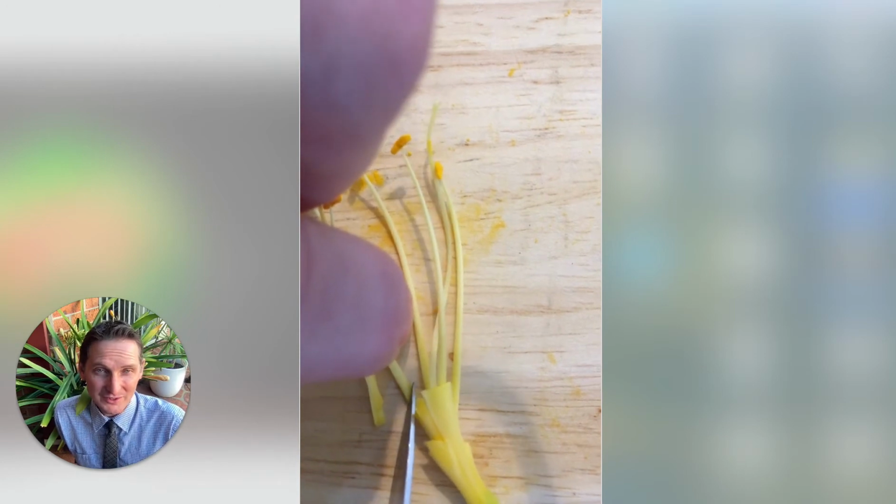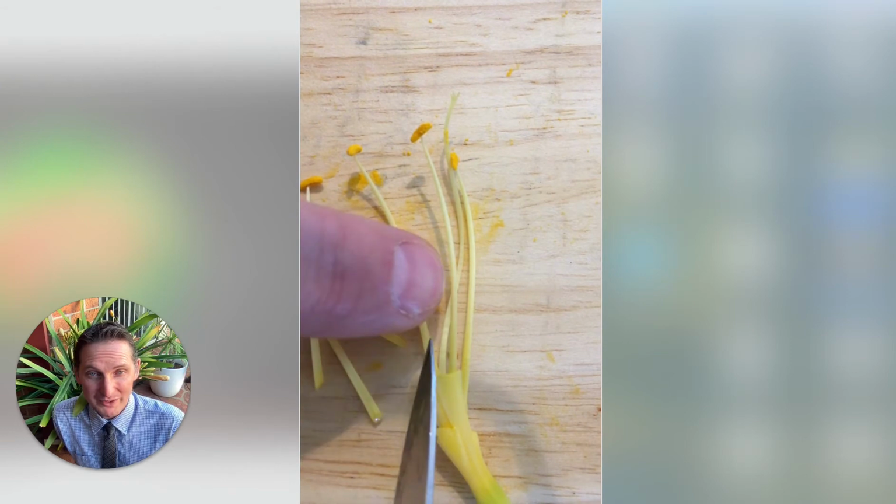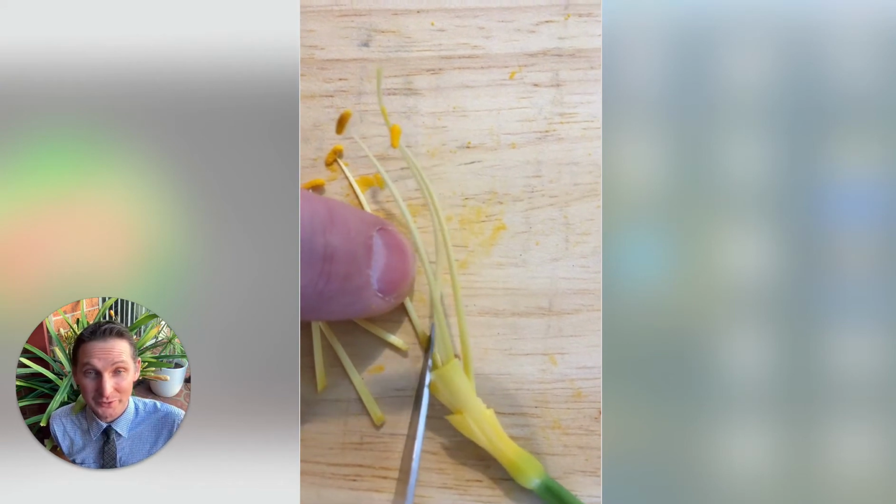So now for your dissection, what I'd like you to do is get rid of all the petals. And then in your dissection, also take off the male parts of the plant and just put them to one side. You can probably hear my dog chewing behind me as well.